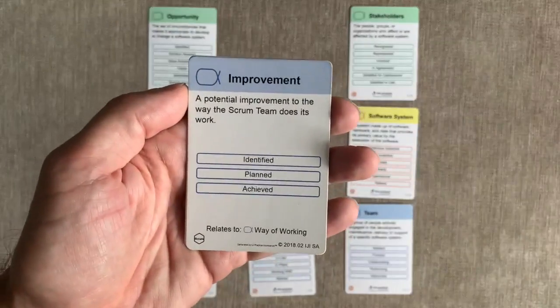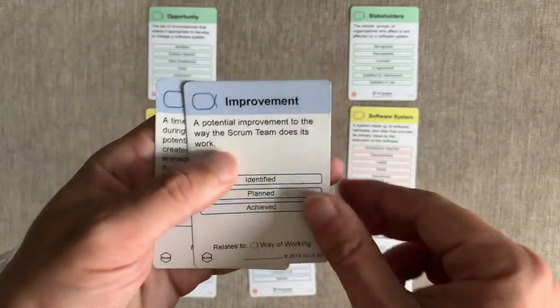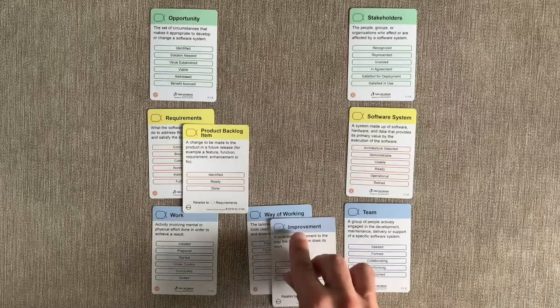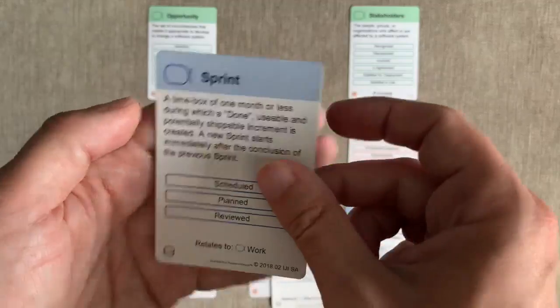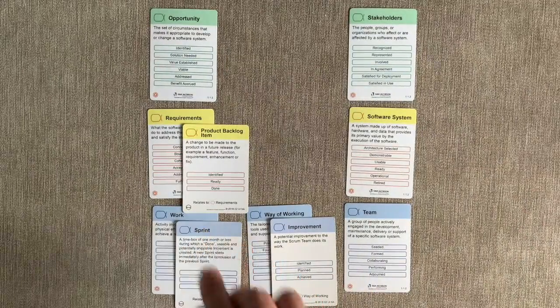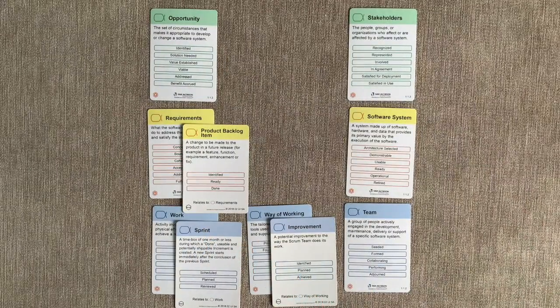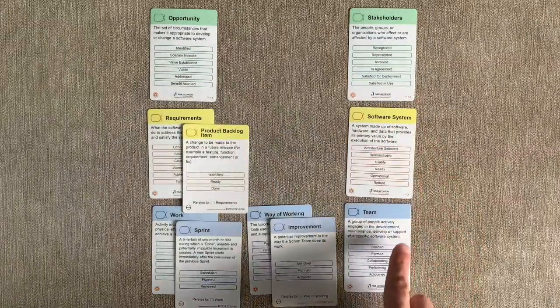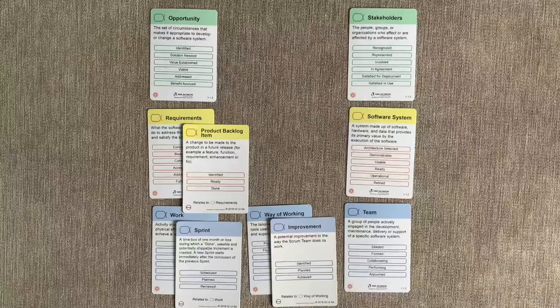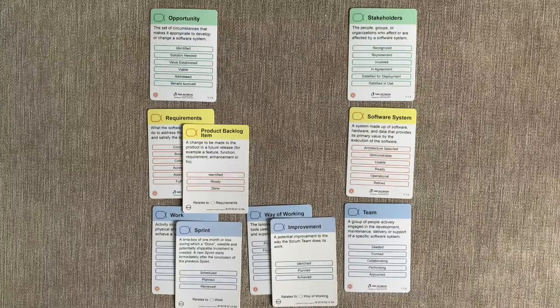The improvement relates to the way of working. And the sprint relates to work. So we see that Scrum addresses some of these areas, but we mustn't forget the others.